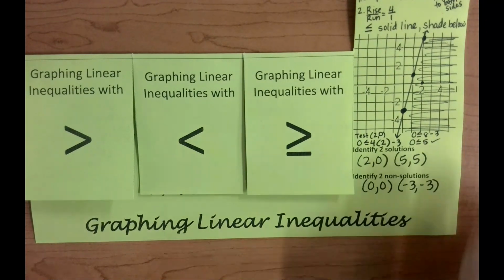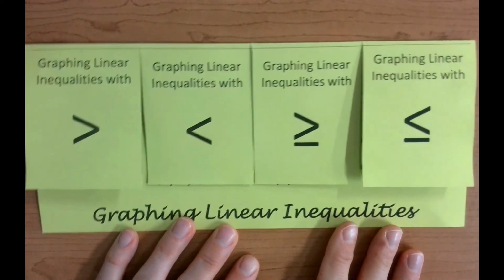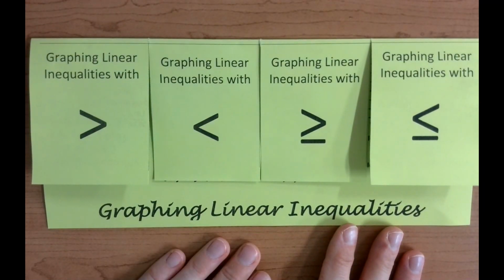All right, now you're going to take this paper and glue it on the other colored paper that was provided for you, and then you can put it in your 3-ring binder.